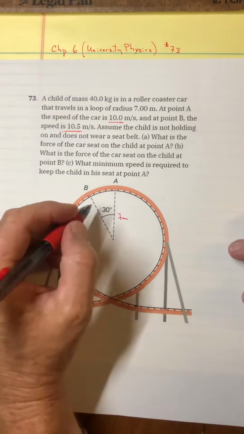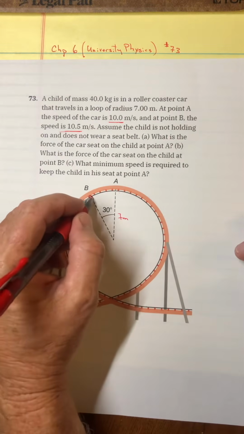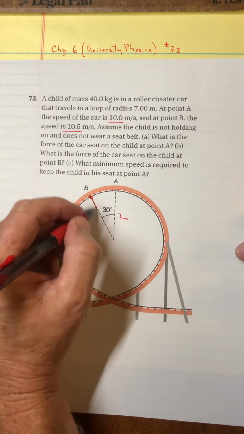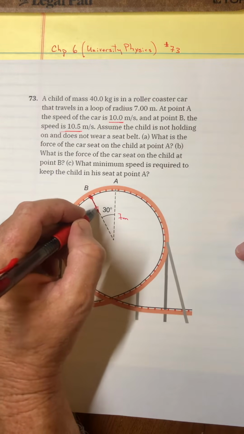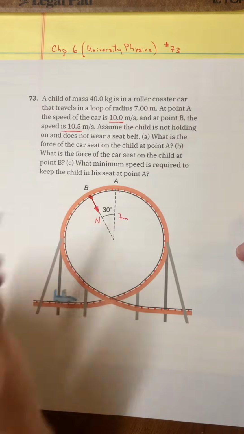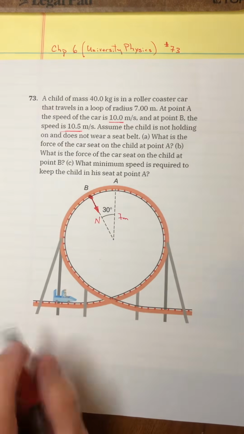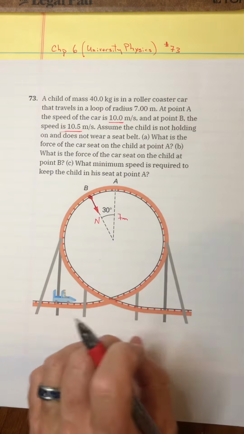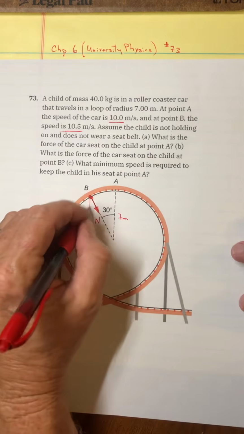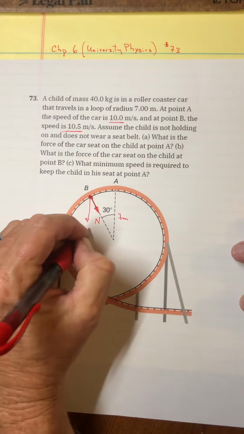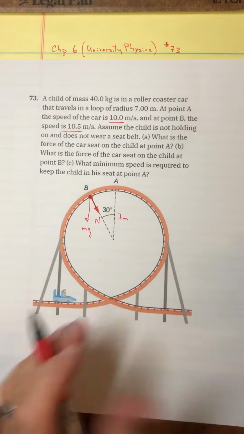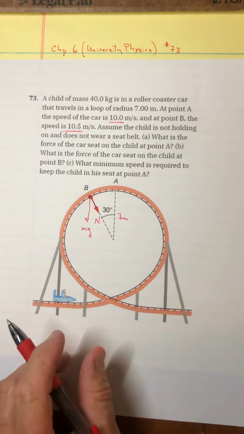Obviously not a realistic problem, you can't ride a roller coaster without a seatbelt on. But I think they're trying to imply that the only touching force, and I should say there's also gravitational force, is the normal one.